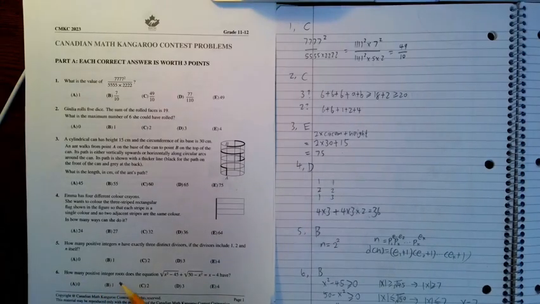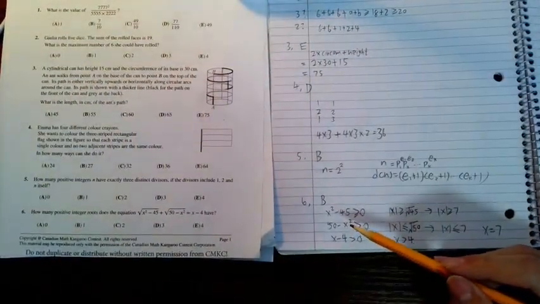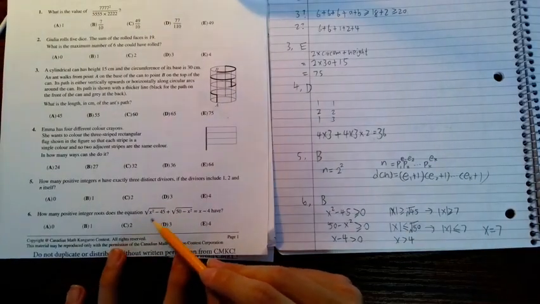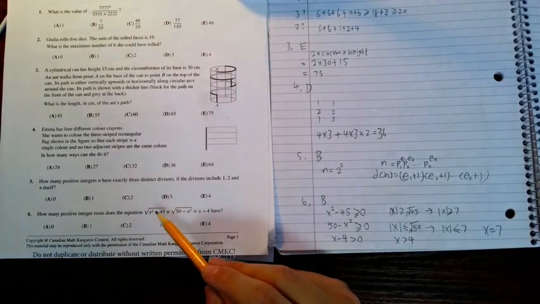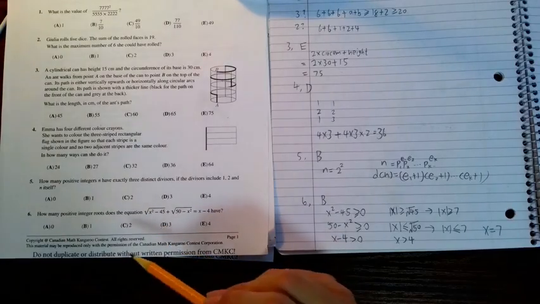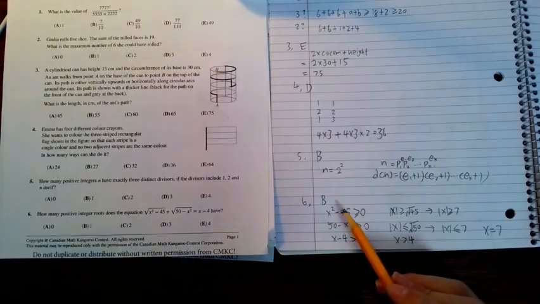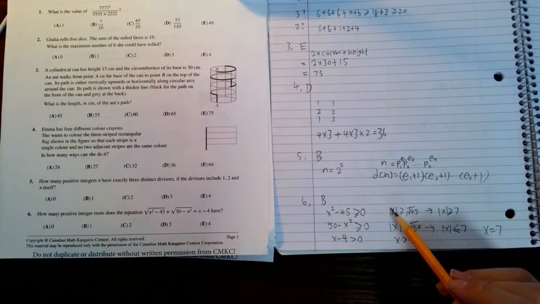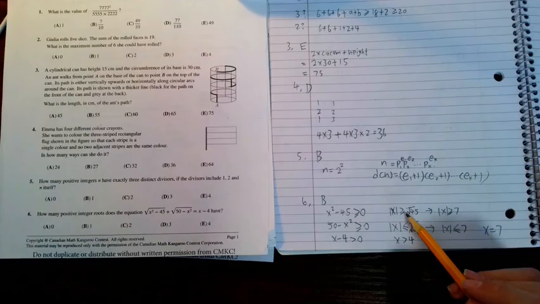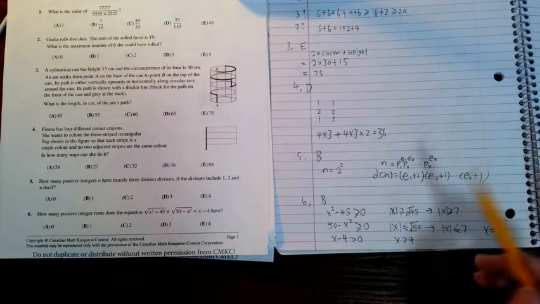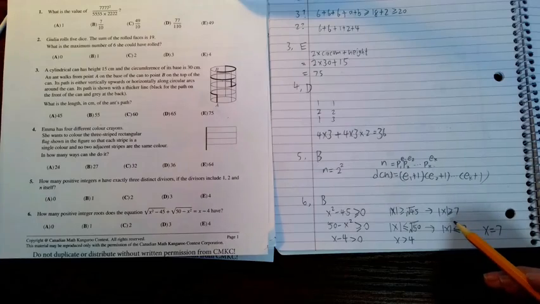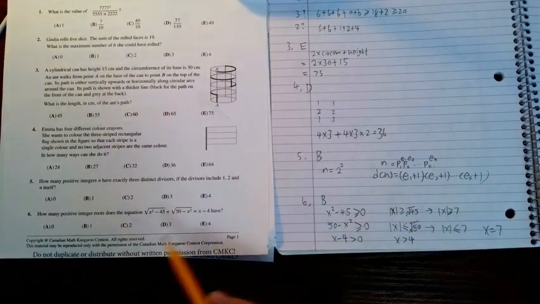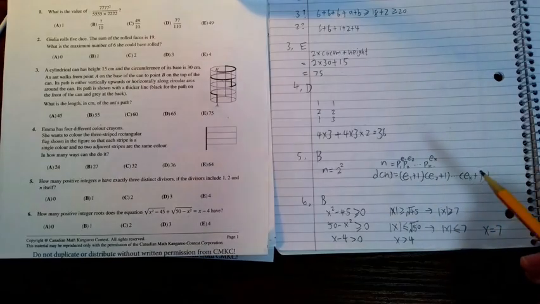Question 6. How many positive integer roots does this equation have? So first notice that we've got 3 different inequalities. Everything under each square root has to be positive, and the overall square root has to be positive. So this thing is greater than 0, and we know that the absolute value of x is greater than or equal to root 45, which indicates that the absolute value of x is greater than or equal to 7, because x must be an integer.